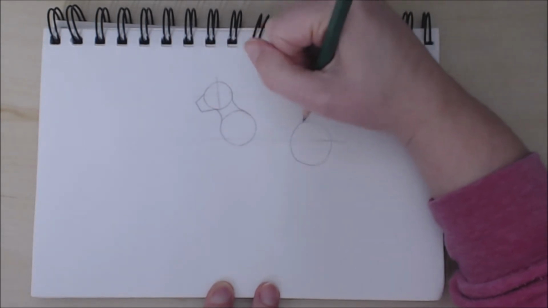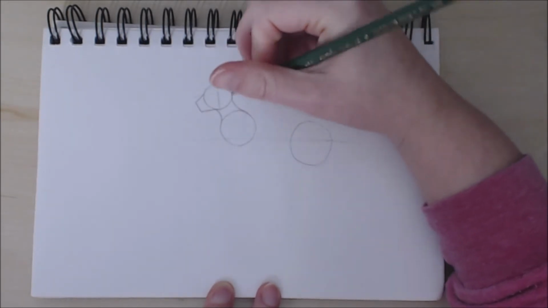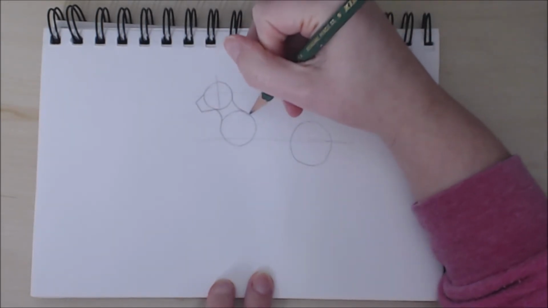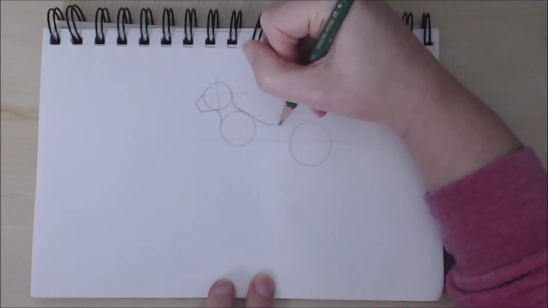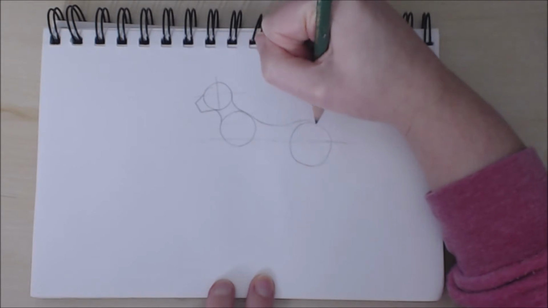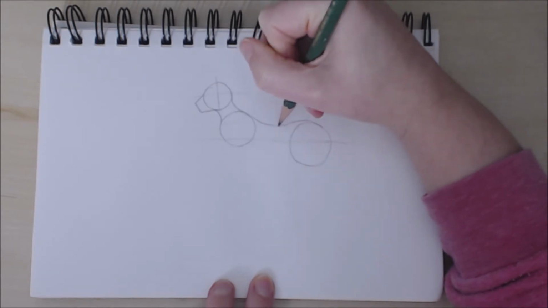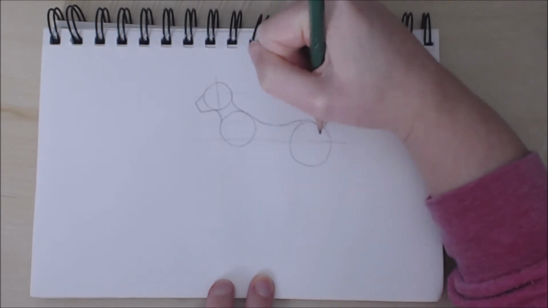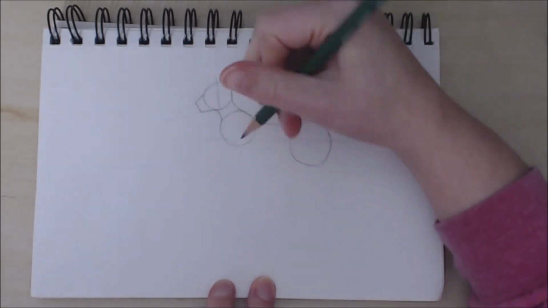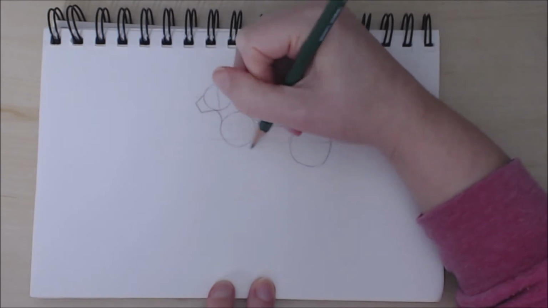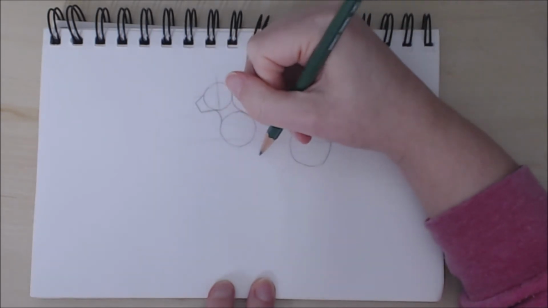Now we're going to go ahead and connect these with not quite a peanut shape, but kind of. So we're going to do our swoopy line and swoop up more on this since it's the hip. And we only need to do the stomach part right now. We're going to do the legs.